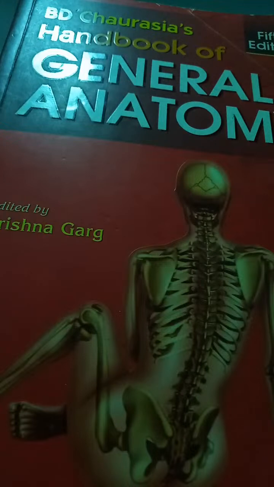Extensor aspect is front of lower limb. Proximal is close to the root of limb while distal is away from it.